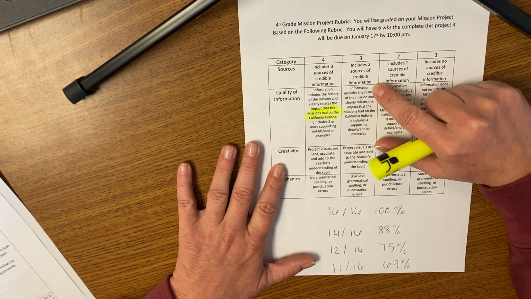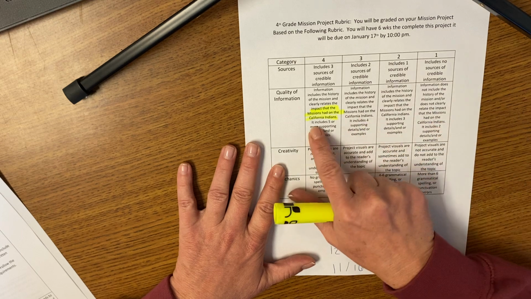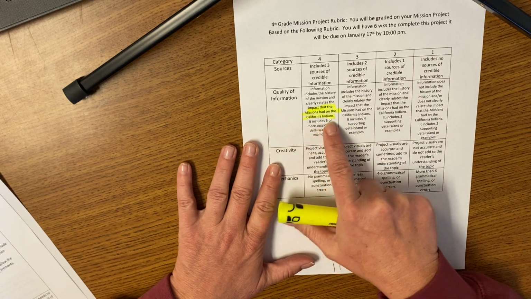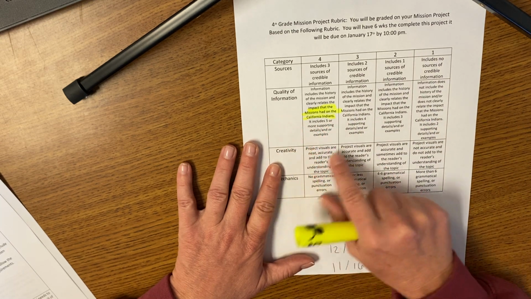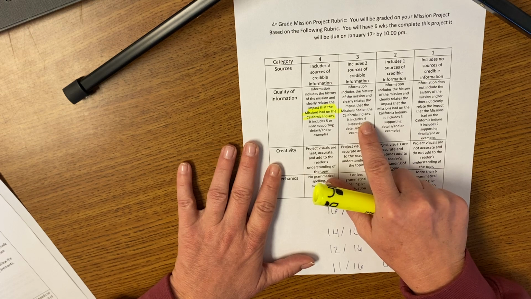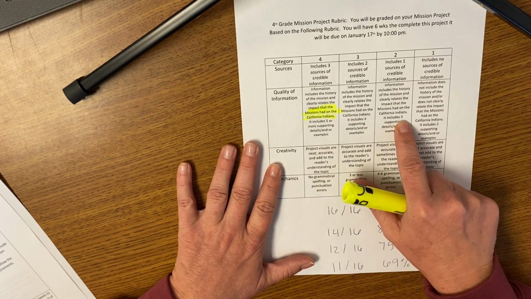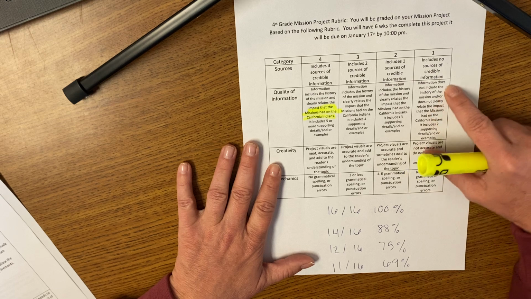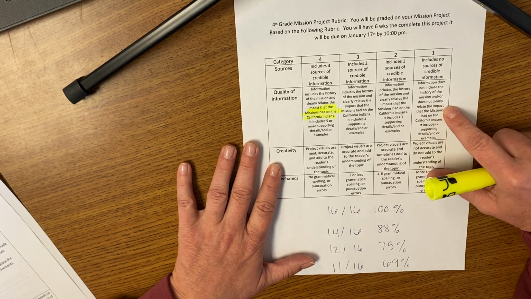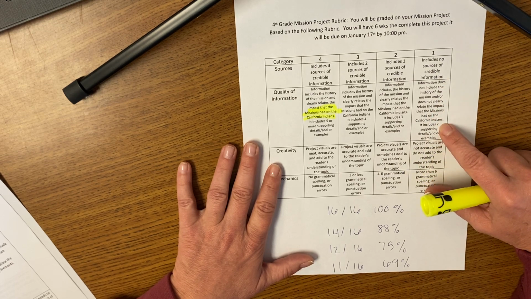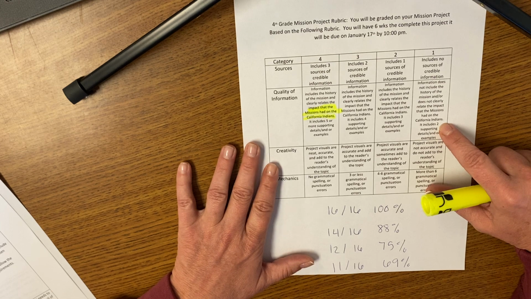So it still has all the information, but instead of, on here, quality of information has 5 or more supporting details, this one only has 4. Okay? And then for a 2, it only has 3. And then for a 1, it either is missing some of the important information or it only includes 2 examples or supporting details.